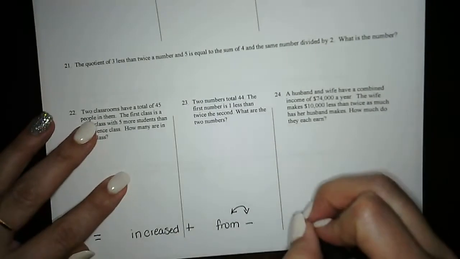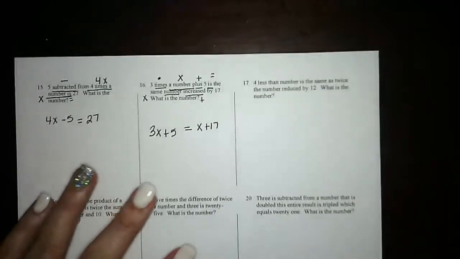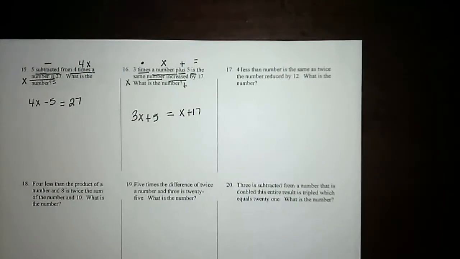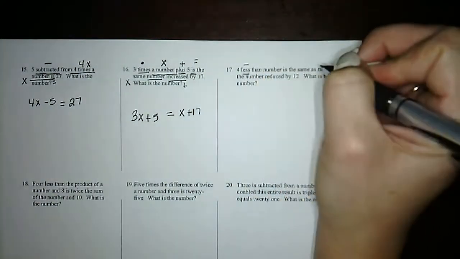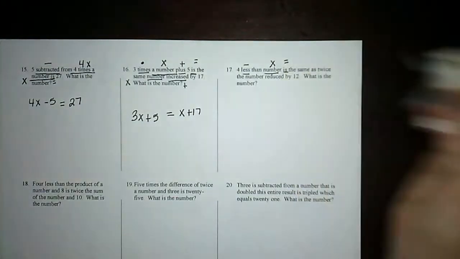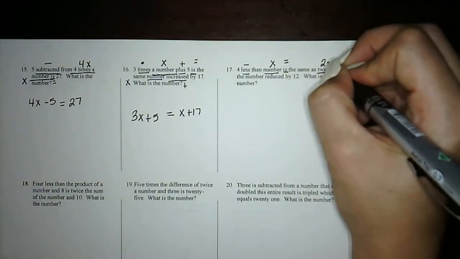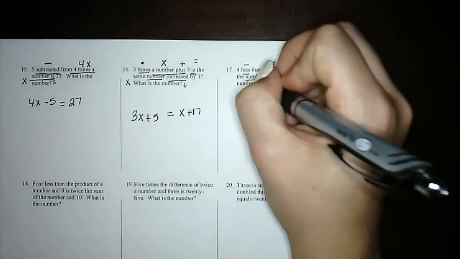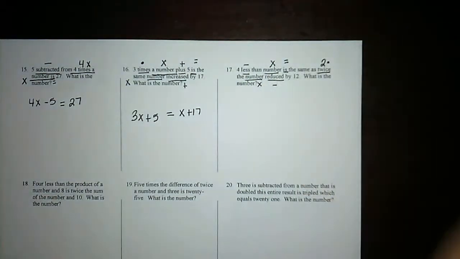Okay, let's look at 17. Less, remember less is to subtract. So look at number 17. 4 less than a number, which is x, is equals the same as twice, which means 2 times the number, which is x, reduced by 12. So reduce to subtraction by 12.